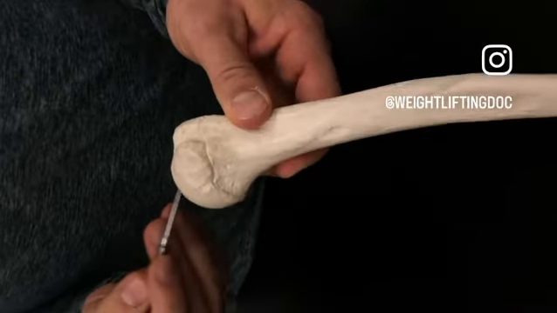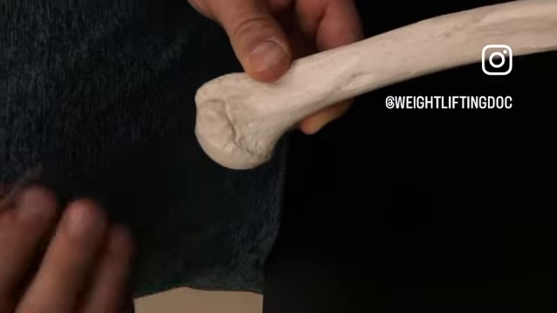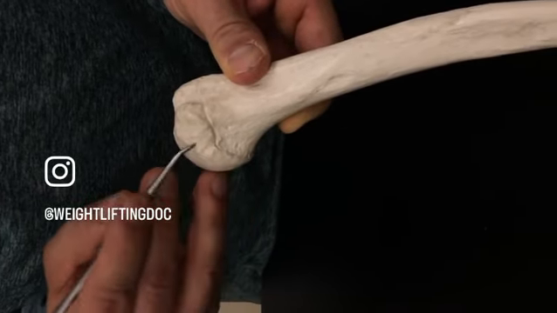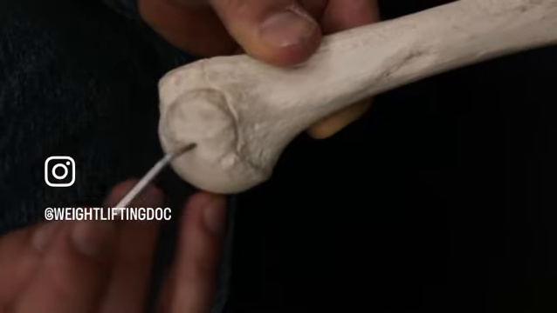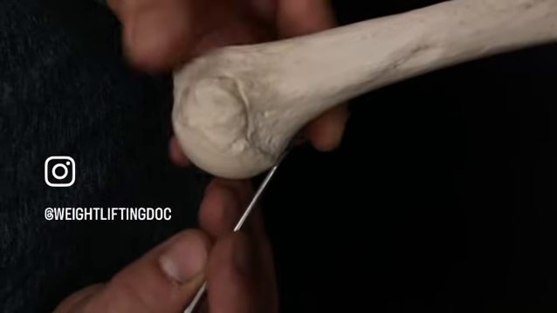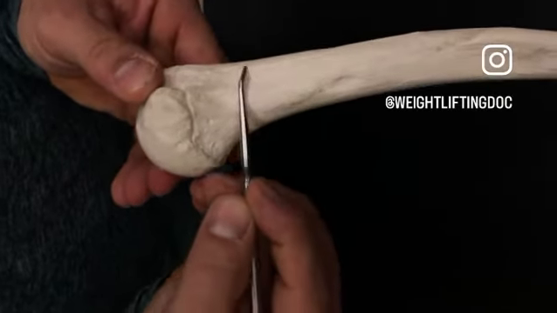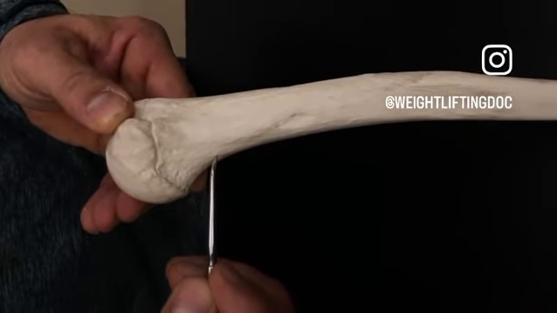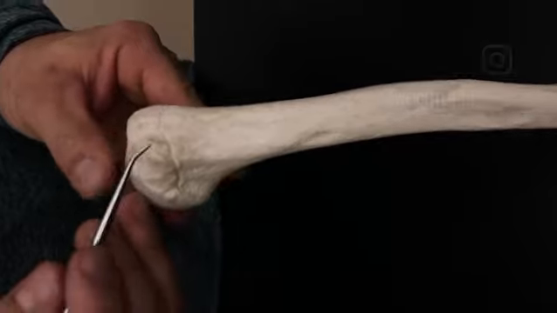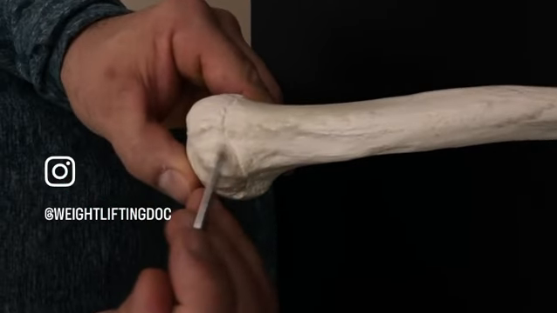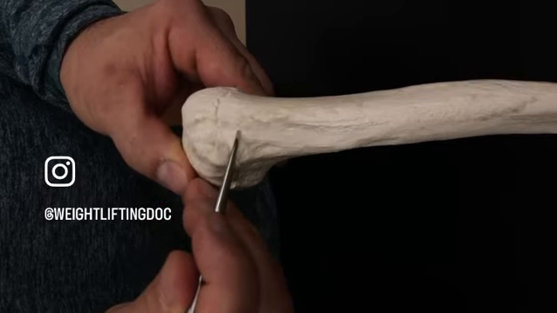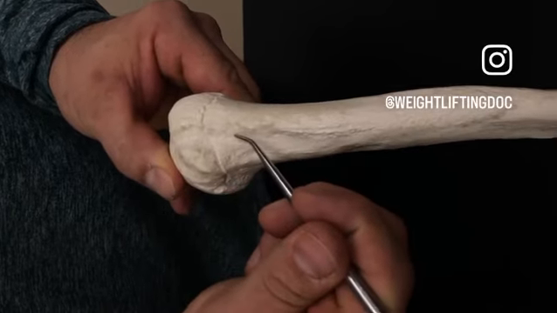Now let's go through the structures here. We have the head of the humerus here, and the neck is not as well visualized, but if we ran a line right underneath the head, that would be called the anatomical neck of the humerus. We have a surgical neck, which would come straight across here. It's the surgical neck of the humerus. And then we've got, see this little groove here? This is called the intertubercular groove or intertubercular sulcus. We could also even call that the bicipital groove.